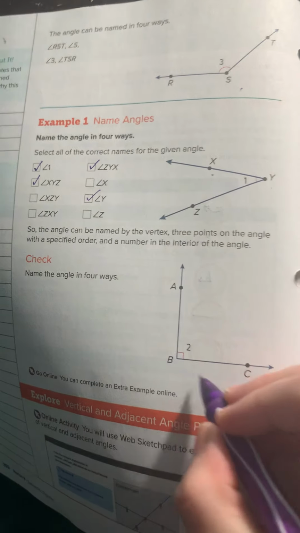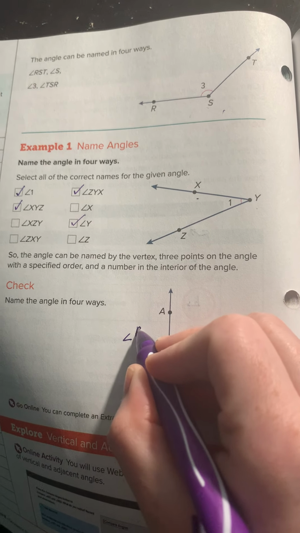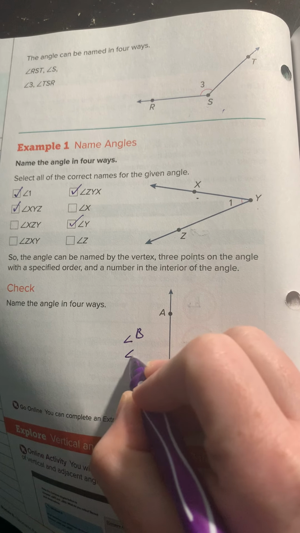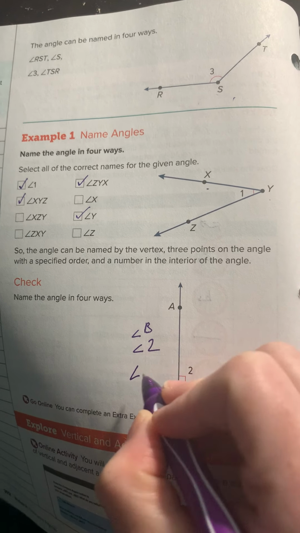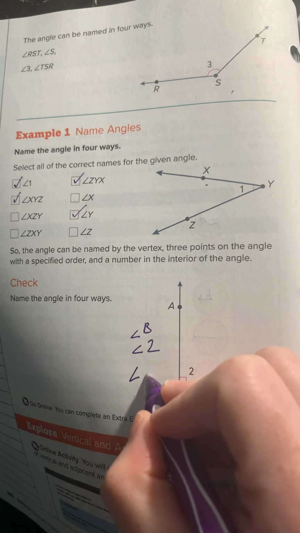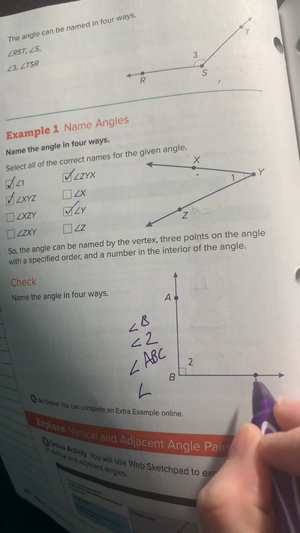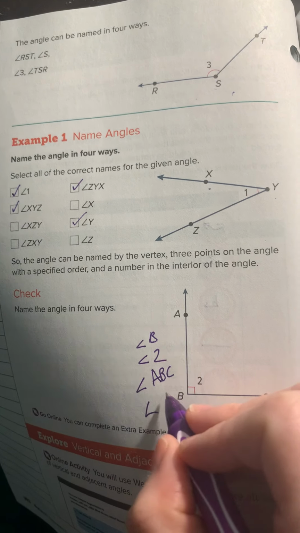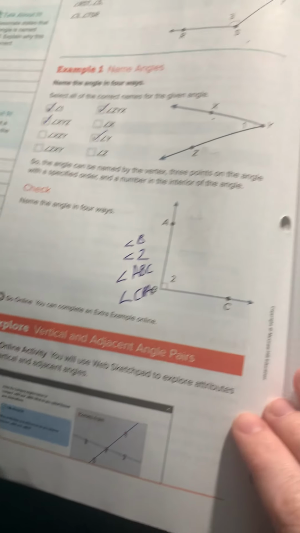So this one, how would we name this? We could say angle B. We could say angle 2, the 2 inside. We could say angle ABC, or we could say angle CBA. Any of those 4 ways.